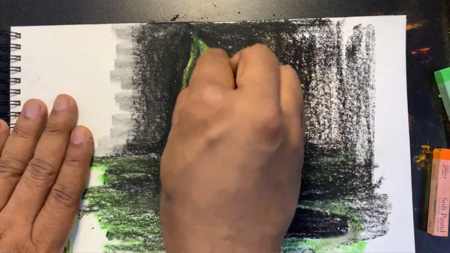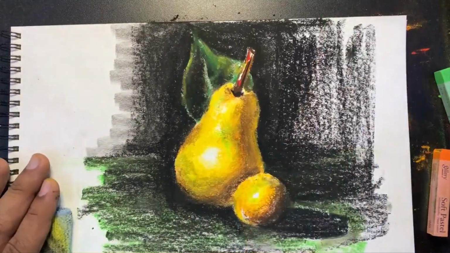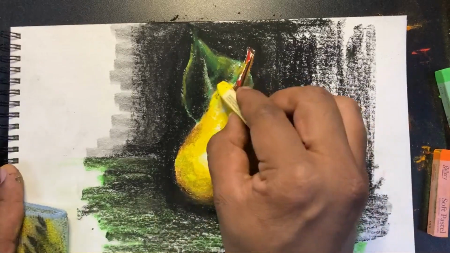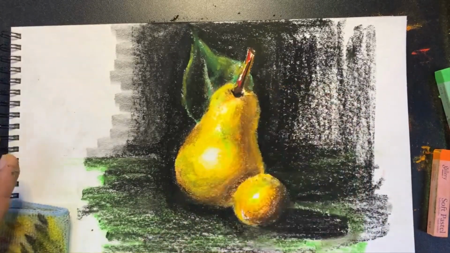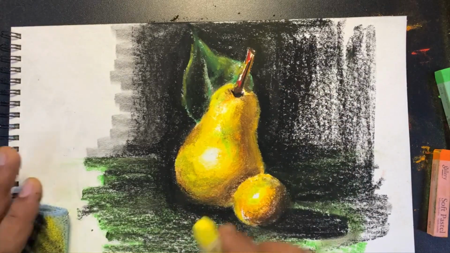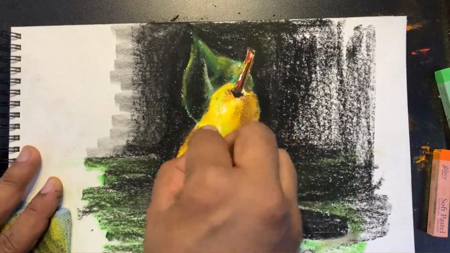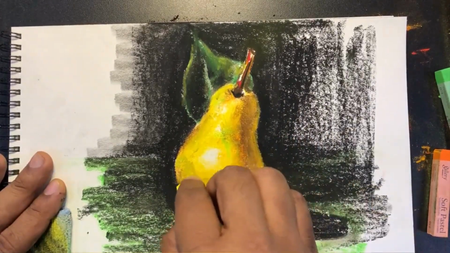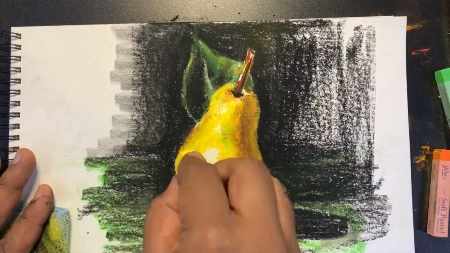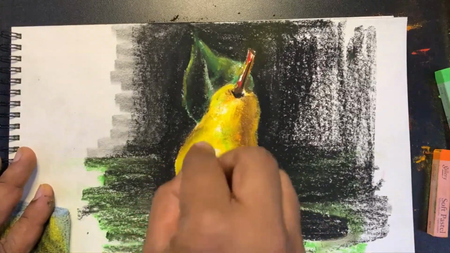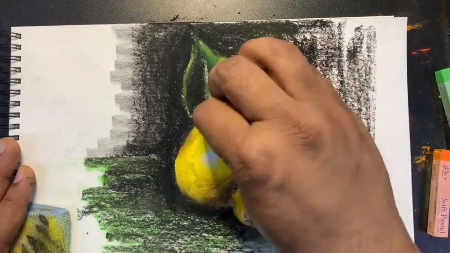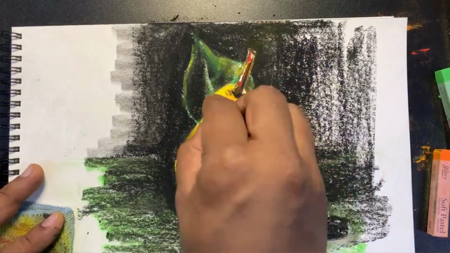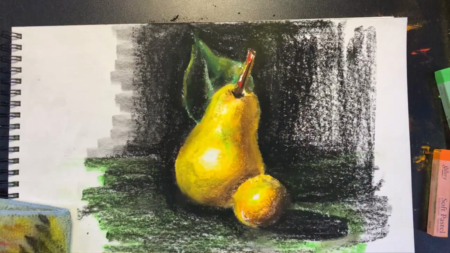I'm just trying to add some beauty to my artwork, trying to create some basics. I can keep watching how where we were in the beginning and where we have come. Now soft pastel seems to be a very difficult medium, but if you have the right teacher, you will be able to learn. Remember this. A right teacher can change your life.